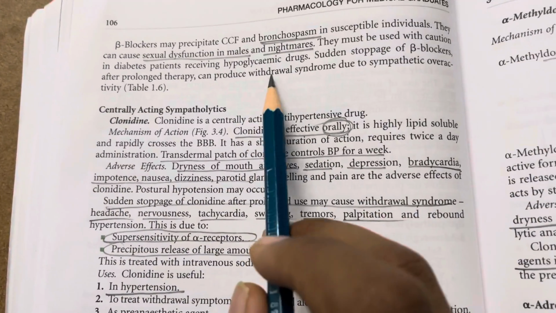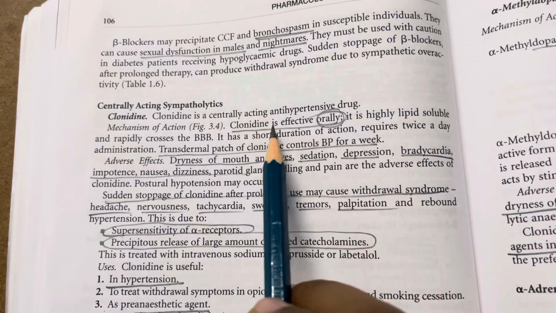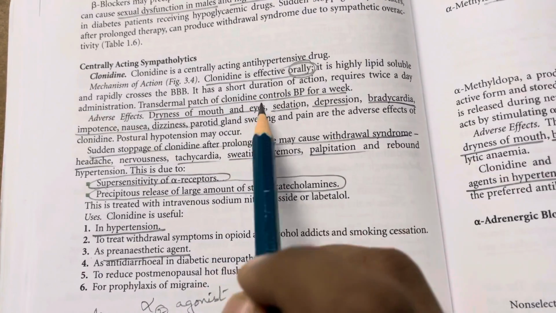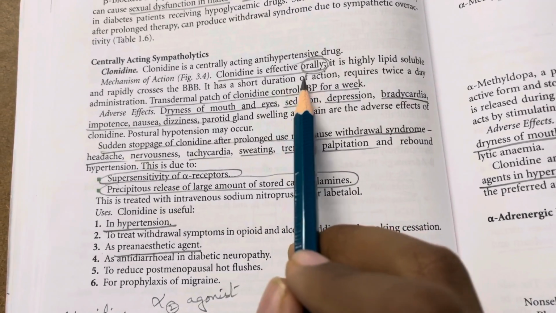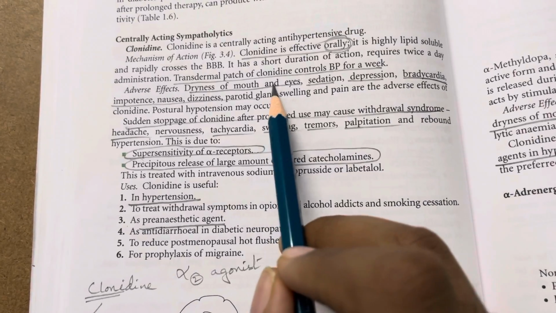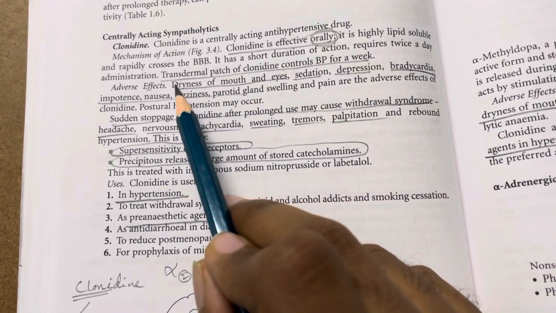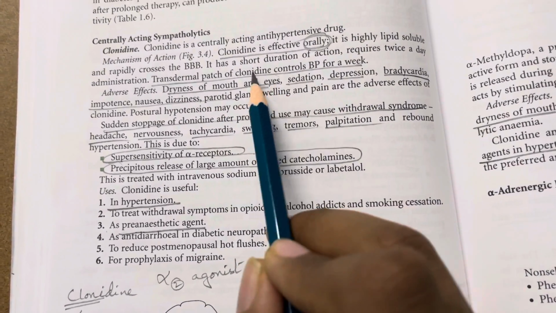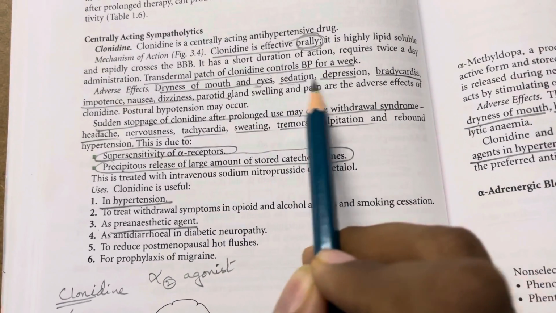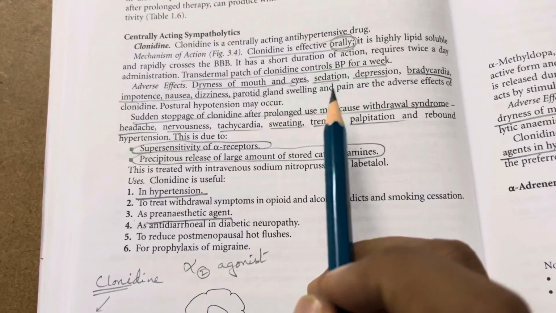So you have sympatholytics again. What are the sympatholytics? You have clonidine, which is a centrally acting antihypertensive drug. It is effective orally. A transdermal patch controls BP for a week. What are the adverse effects? Clonidine causes dryness of mouth and eyes. It is a sympatholytic, right? So it causes less saliva, sedation, depression, bradycardia, and all the parasympathetic effects.